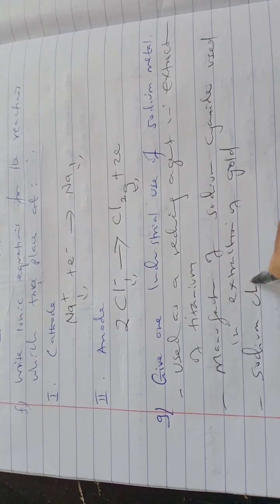So you can use that as an answer. And maybe the other one is that sodium chloride is used as a food additive. Even that one can be an answer. So you give any one correct industrial use of sodium metal and you will get your mark.